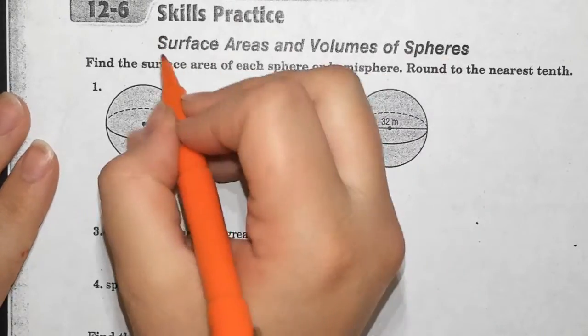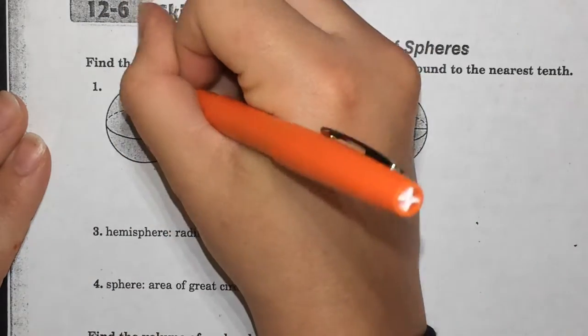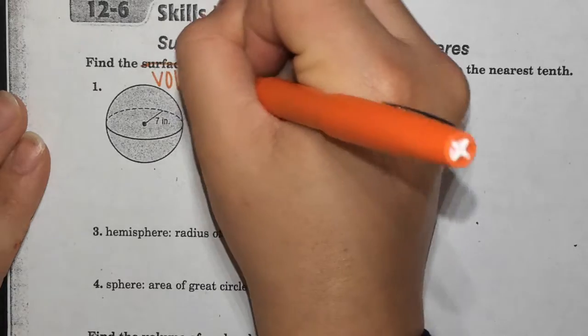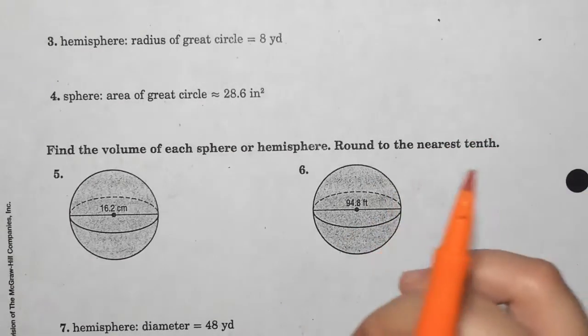So if you look at the back, this is your practice. The only difference is right here, where it says find the surface area. I want you to just find the volume for each one on here. So 1 through 9, you're finding the volume for each one.